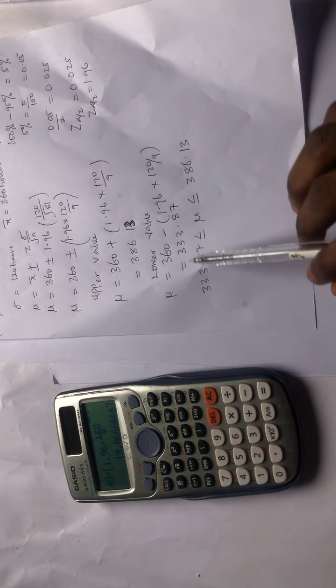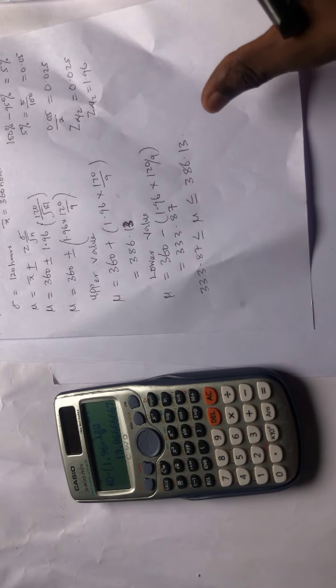So conclusively, the observed sample mean is 360 hours, but if the manufacturer gives out the bulb at a mean life of 40 hours, there's going to be a significant deviation from the population mean life. So that's how to answer the B part of the question.